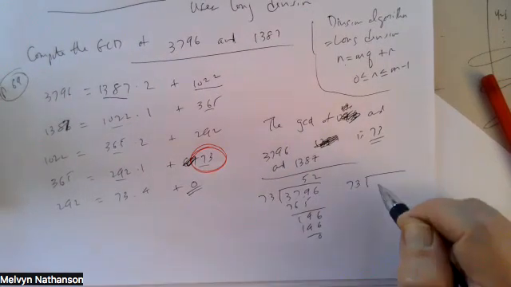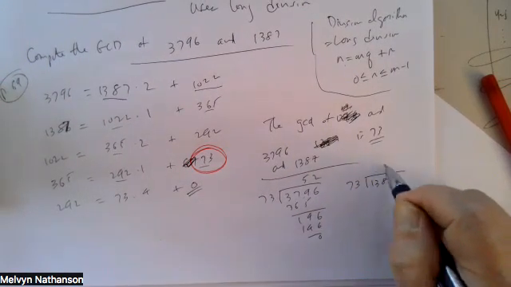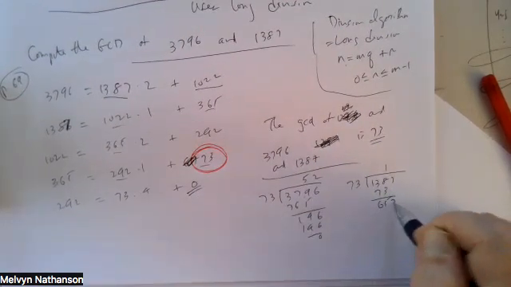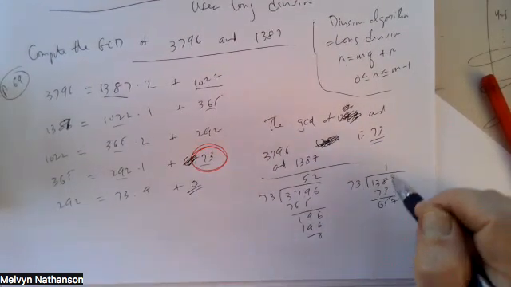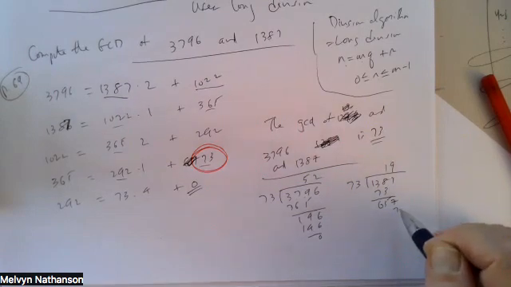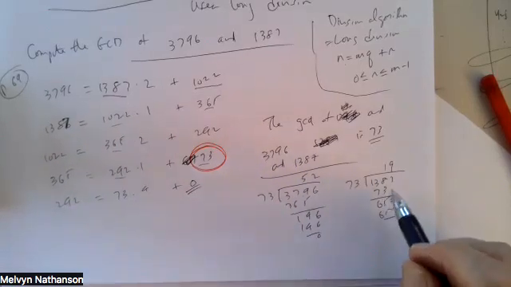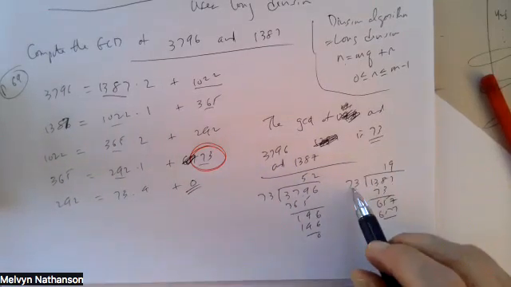If I divide 73 into 1387, this goes once, and this into 657, this goes 9 times. Exactly. So 1387 is 19 times 73.